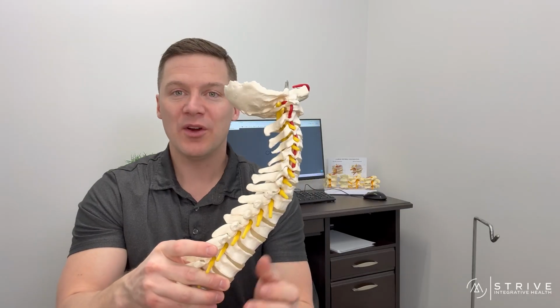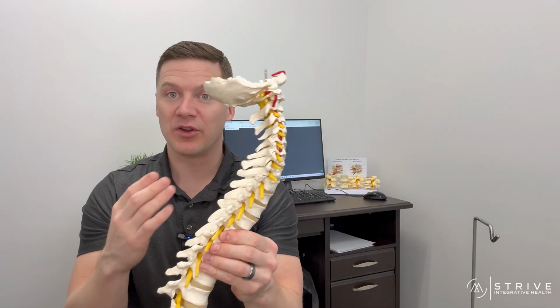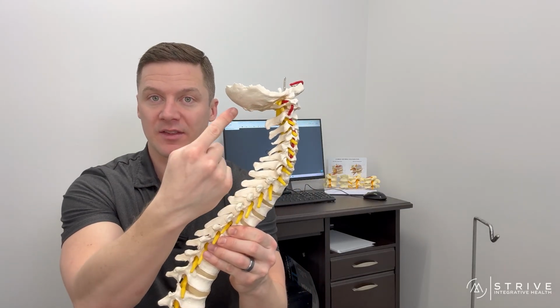Let's talk about the anatomy of the neck for a little bit. This is really important to understand, especially if you're having symptoms in your neck, like neck pain, headaches, migraines, dizziness, fatigue. So when we look at the neck from the side, when you look at this model here, this is the base of the skull.